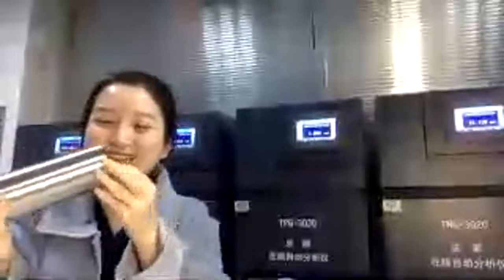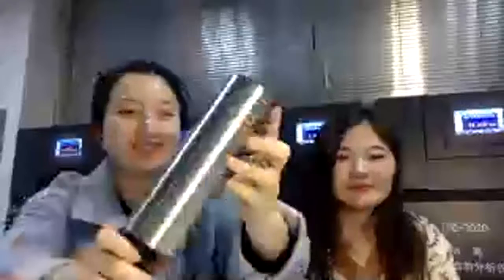Okay, and this is the turbidity sensor. You can see it. This is the wiper. Okay, it can be used in wastewater treatment and seawater. Okay, you can see it. This sells well in every country, especially in Europe and the US.